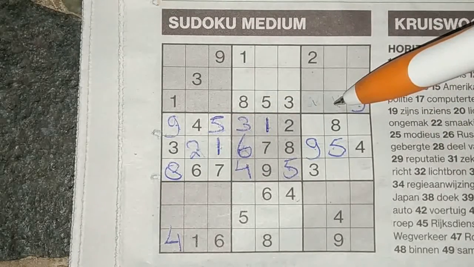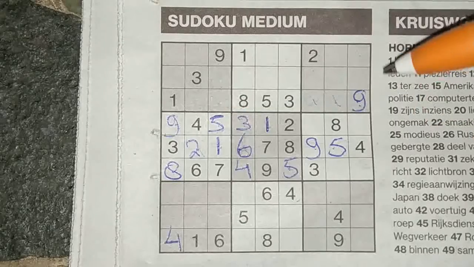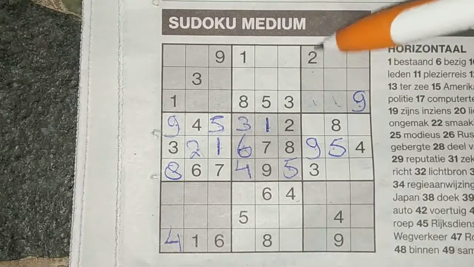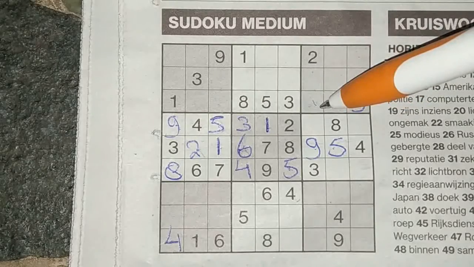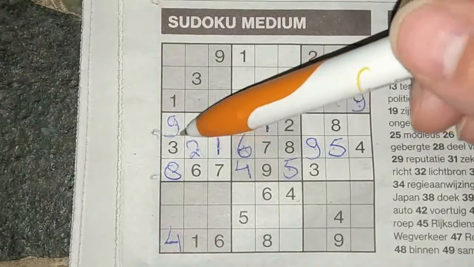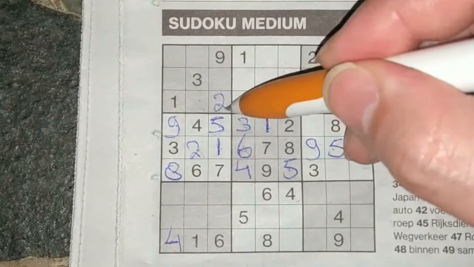Now 4 empty boxes left. One of the missing numbers here is also a 2. And I see a 2 here, so no 2 in these 2 boxes. So the 2 could be here or could be there. I see a 2 here, so no 2 there. 2 should be here.